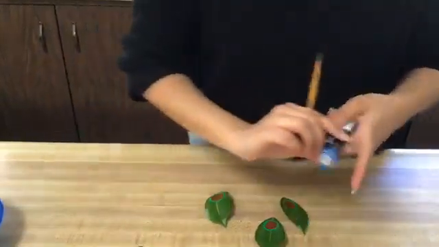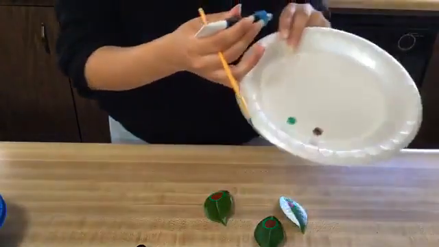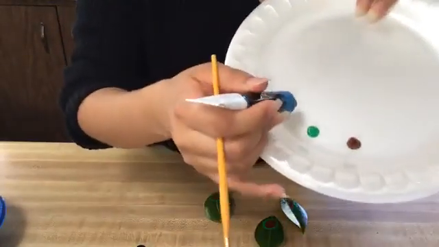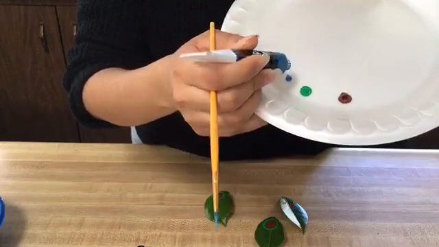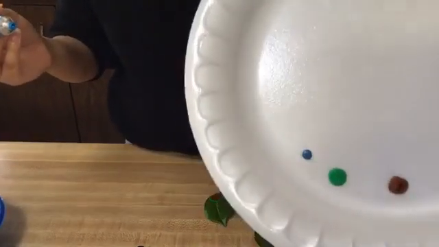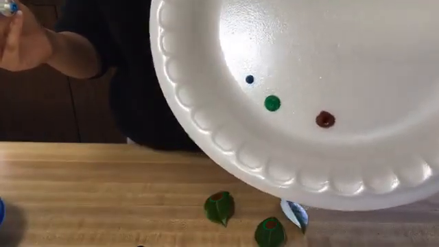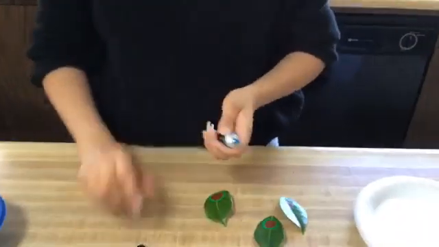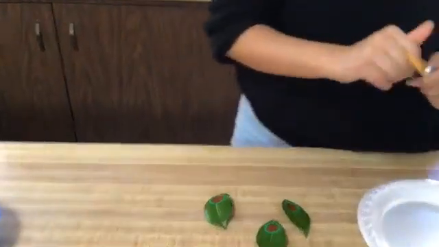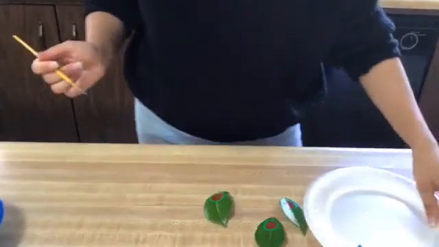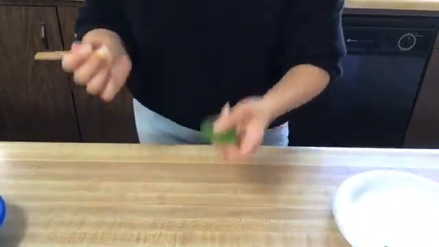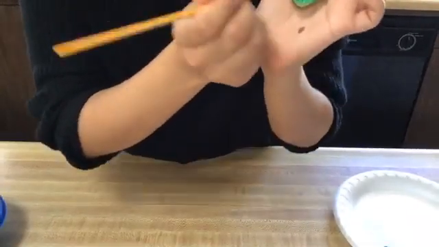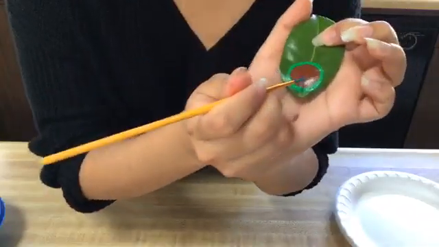So I'm going to add some paint to my plate. I'm going to try to add a little bit this time. Made it smaller. Okay, and we're going to start painting our circle.